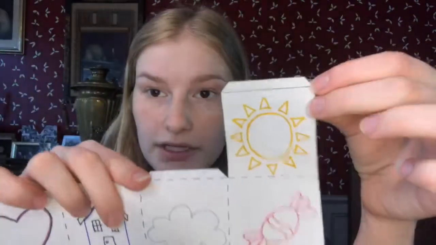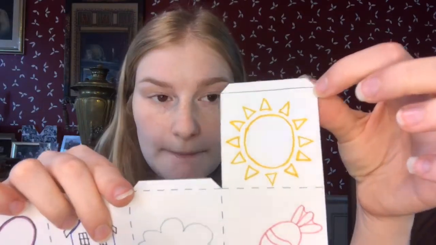I know it doesn't have a dash, but you should fold this one over too. These little tabs are going to be where you put the glue on, so that your box stays together.